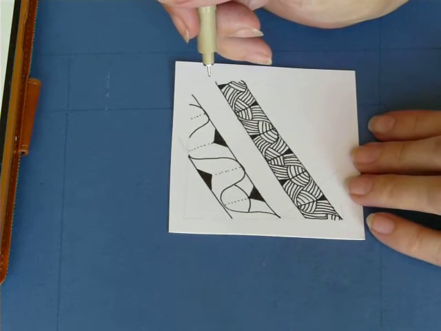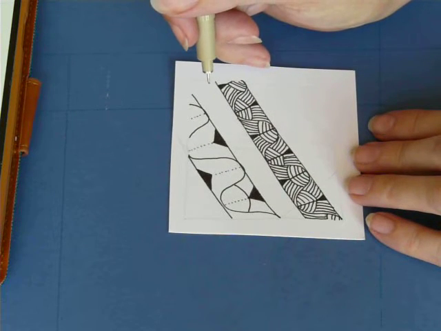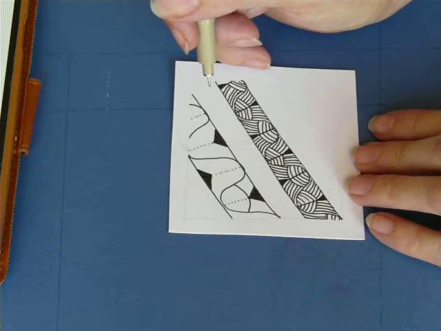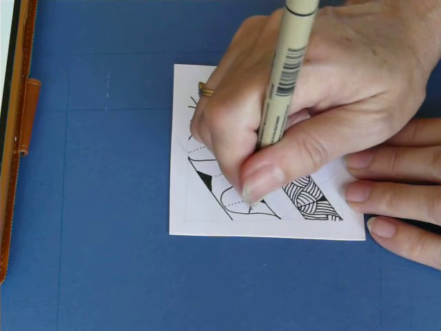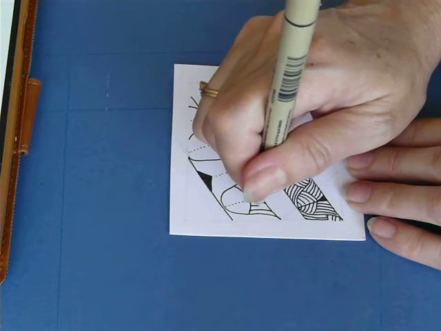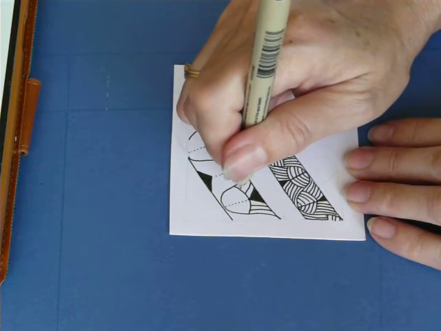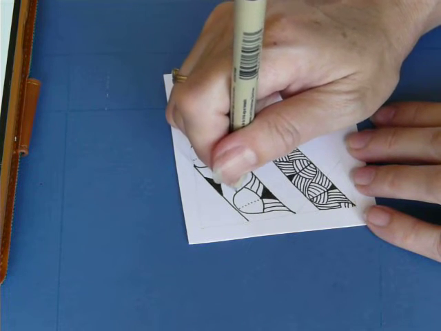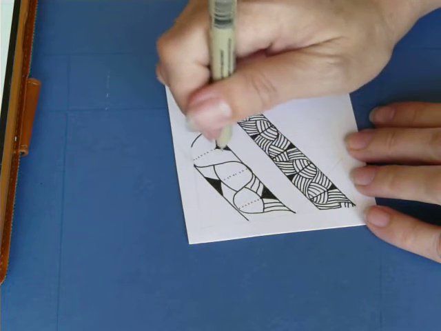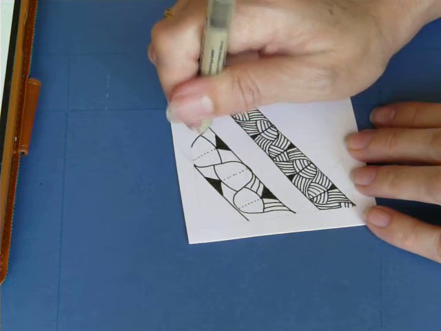Just one. I'm going to go this way. Just one line.